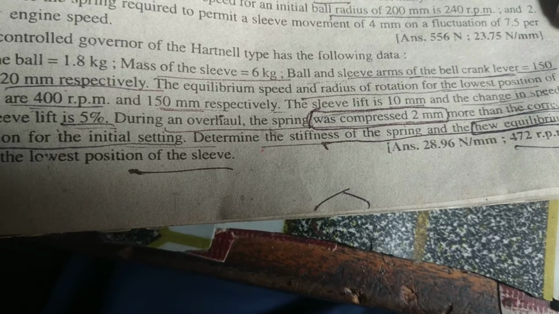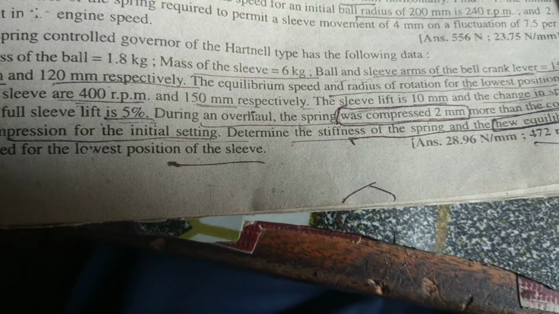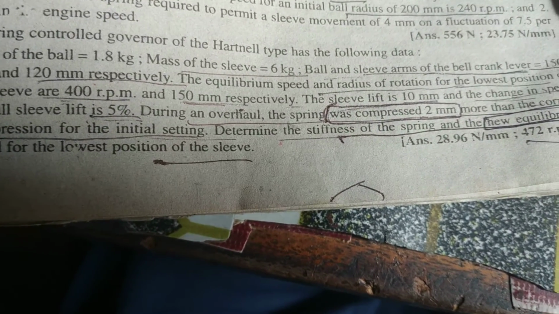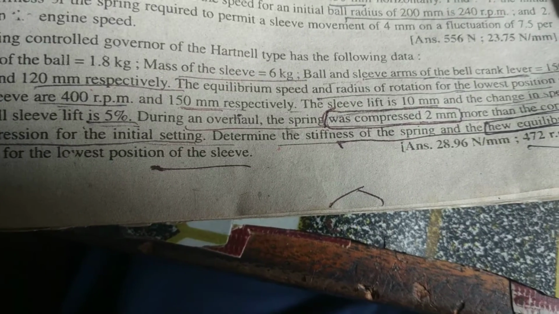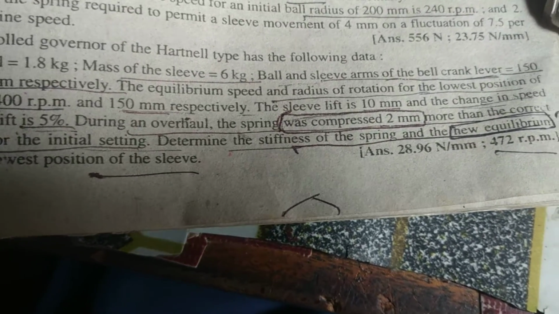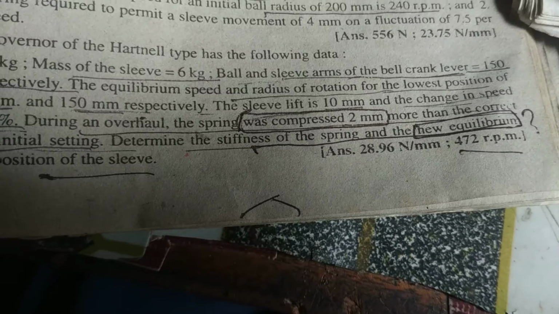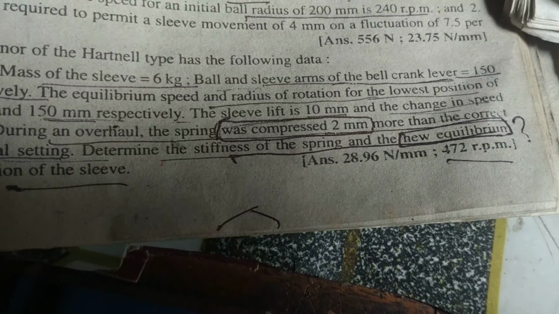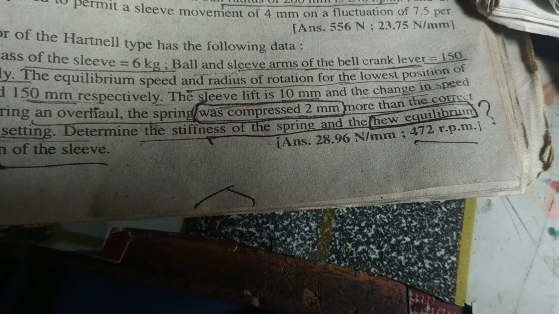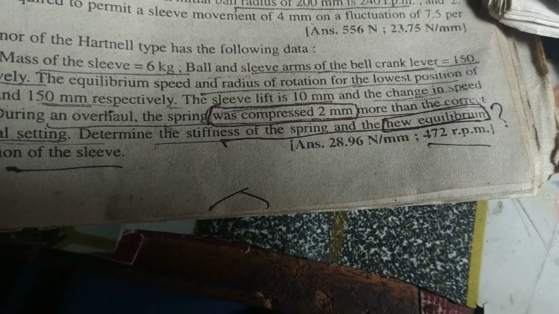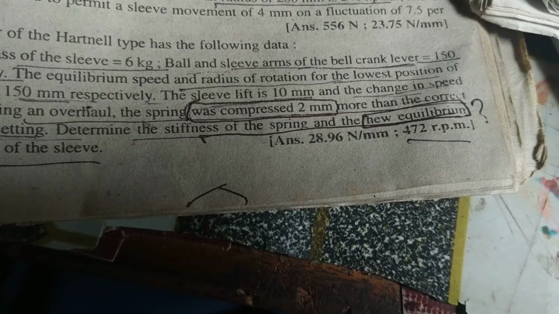So then I tried again and again, and I finally was able to solve this problem. I solved it, and the answer was similar to the answer that I found on the internet, that is 23 Newton per millimeter and 407. But I was never near to the book's result.